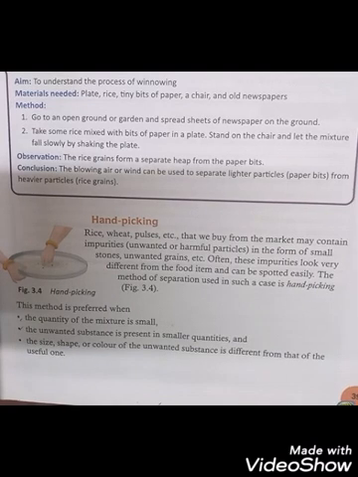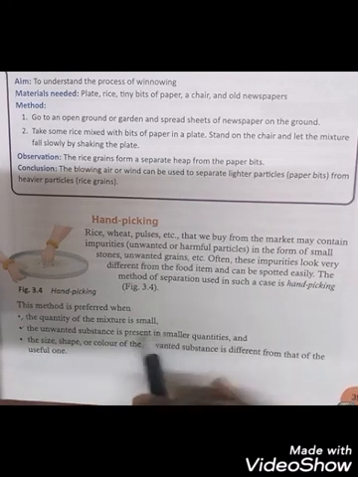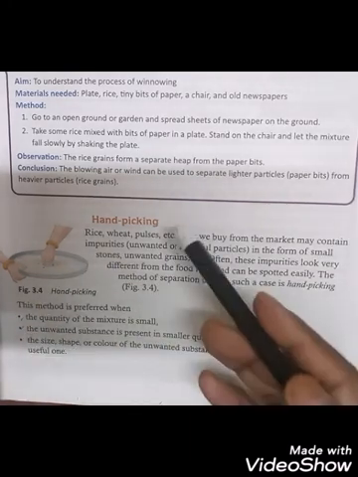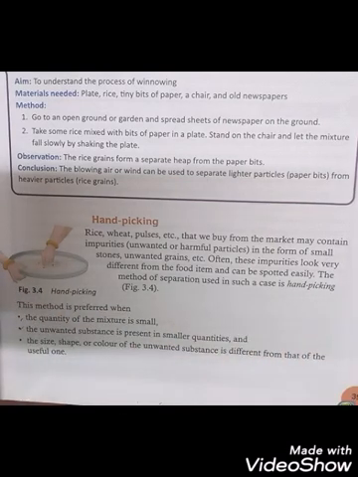Here the main thing that has to be taken care of is that the quantity of the mixture should be small. If you are doing the process of hand picking, then we should take it in a dish or a plate or a utensil which is quite small. So the quantity should be very small. The unwanted substances also should be present in very small quantity. Suppose stones are there in the rice, there should not be many, there should be much less, because we are doing it by hand.